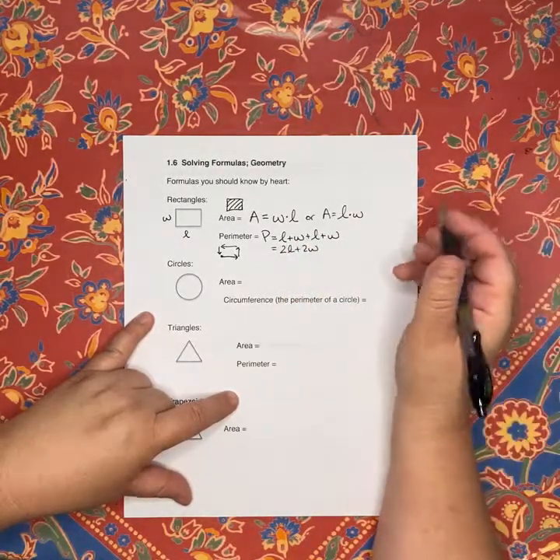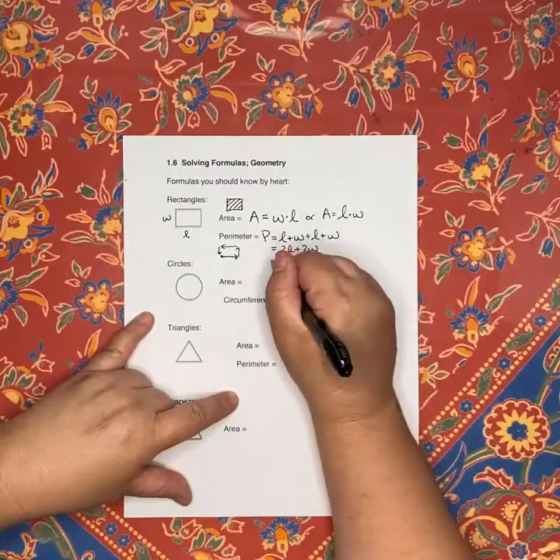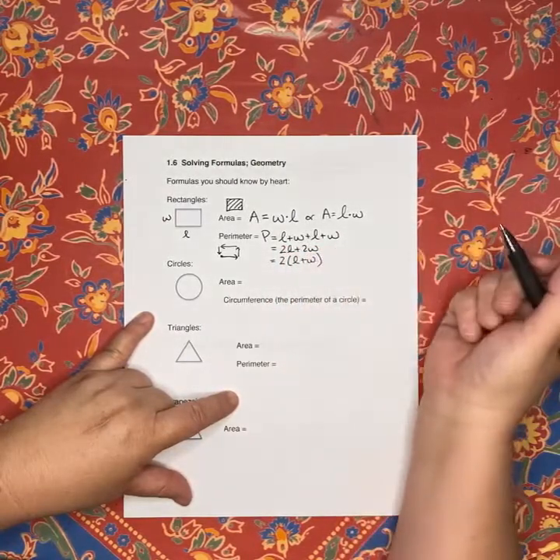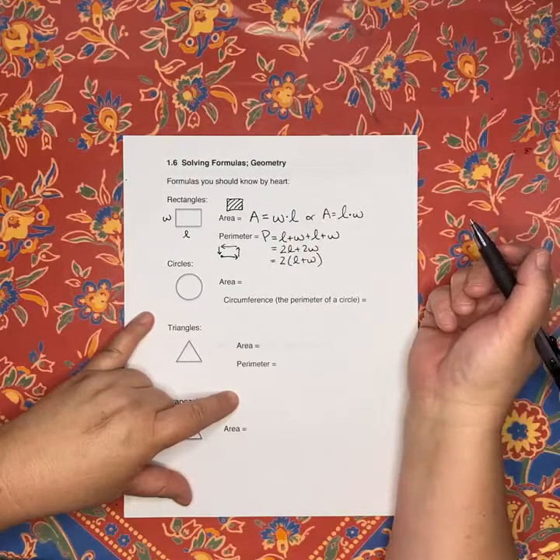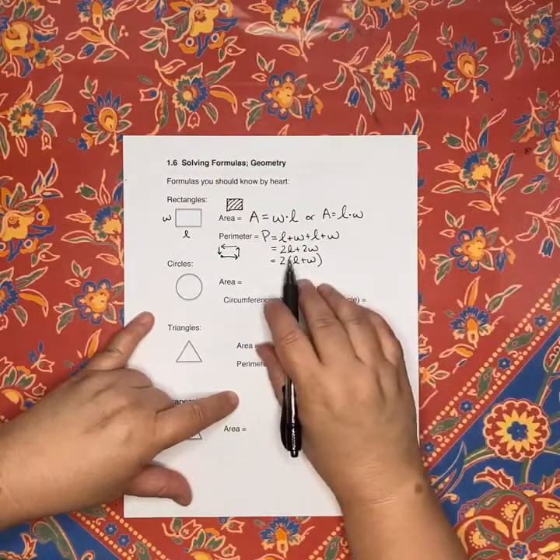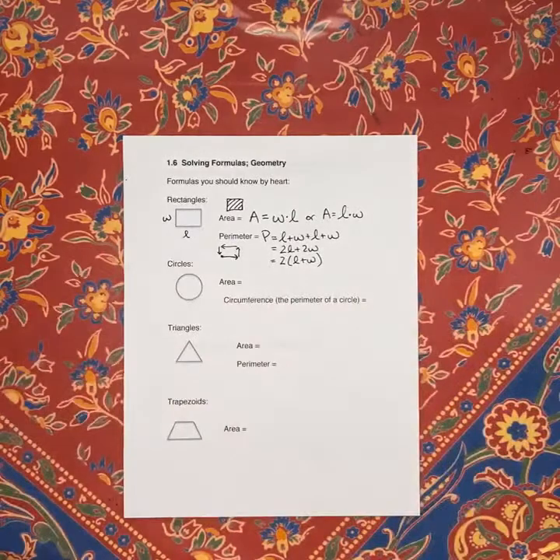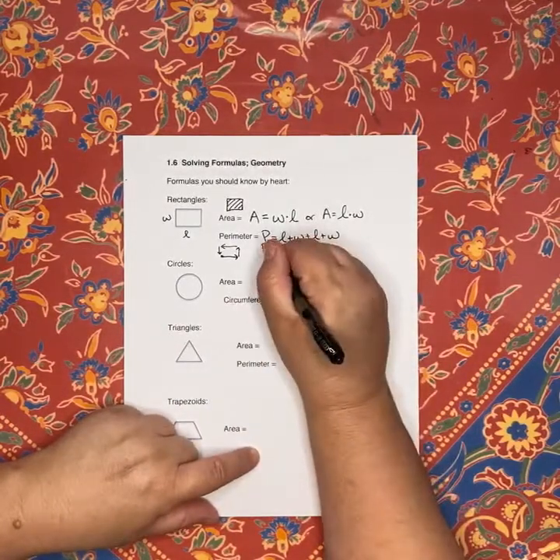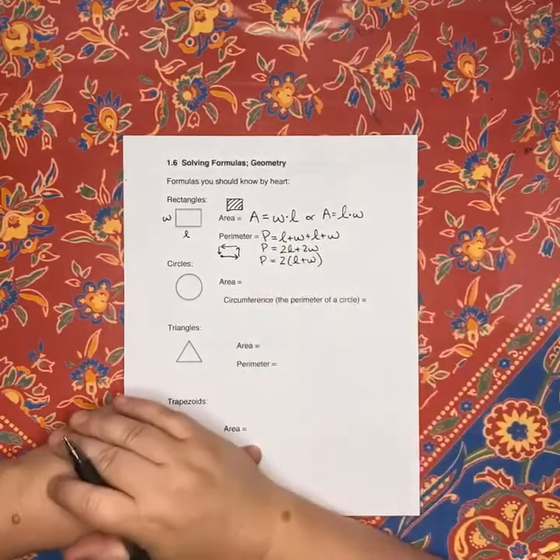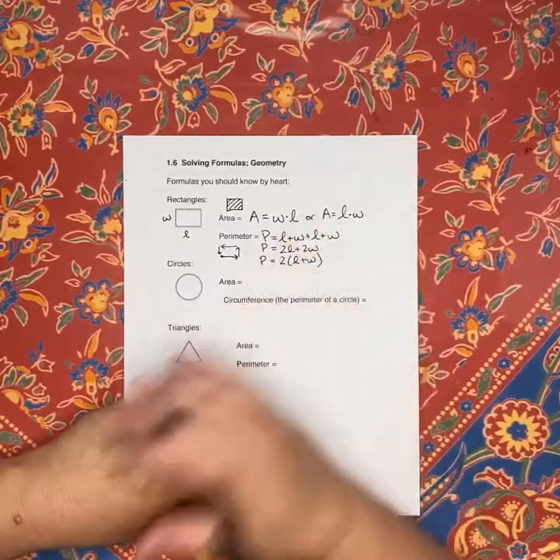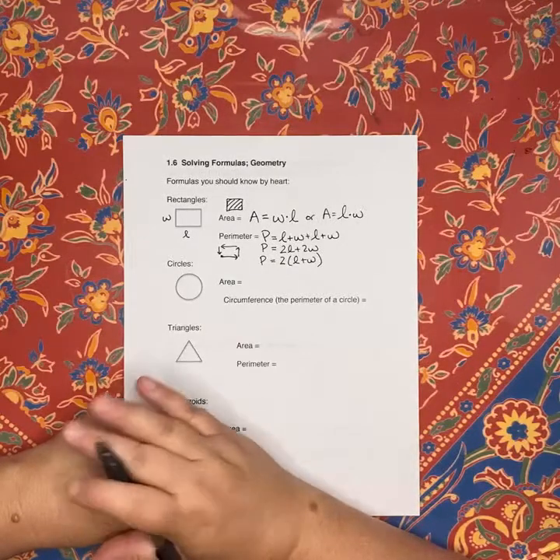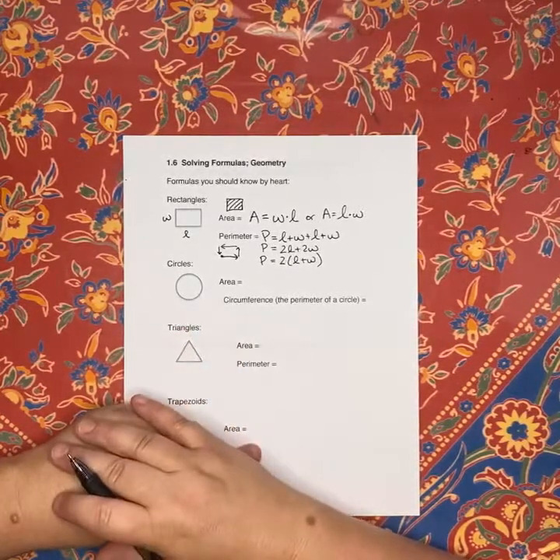Or if you want to be really, really, really fancy, 2 times the quantity L plus W. Look at that. You use the distributive property, but instead of distributing, you kind of pull the 2 back. It's called factoring. Each of these is a fair formula. You can learn it in any form or all forms if you feel comfortable with that. So hopefully that is something you have in your past.